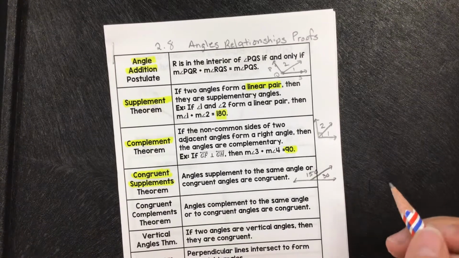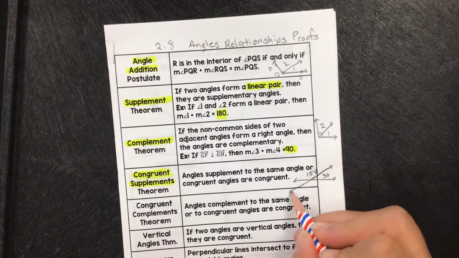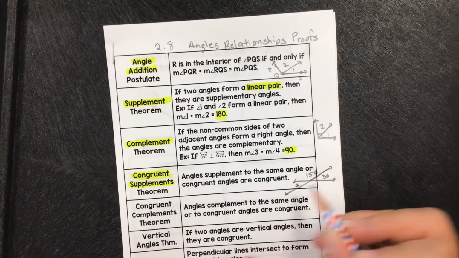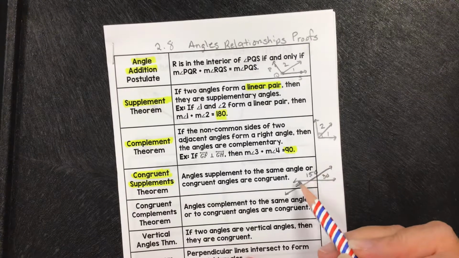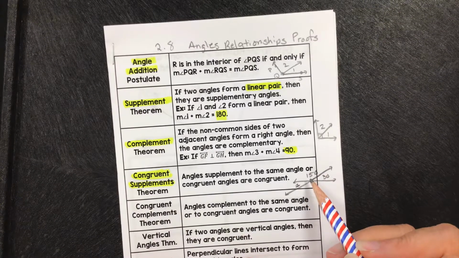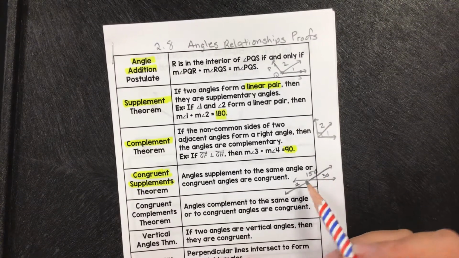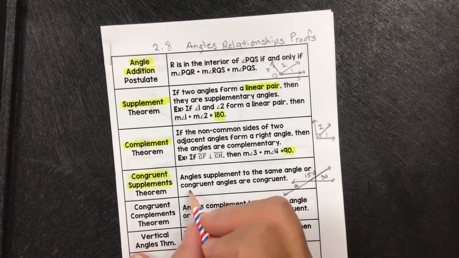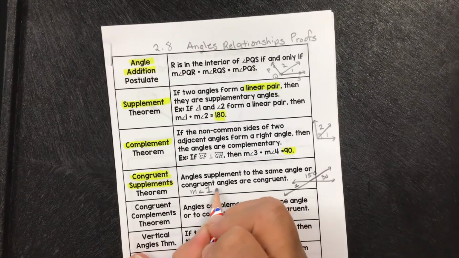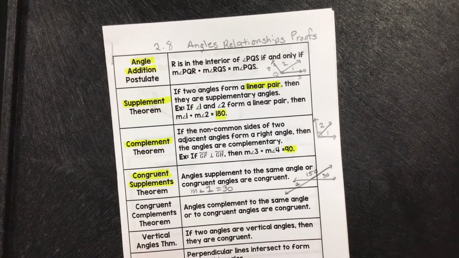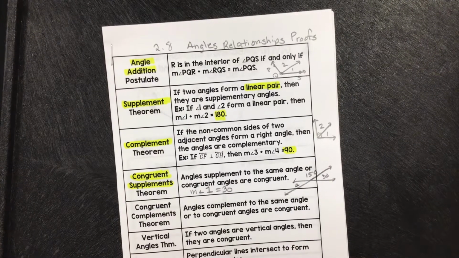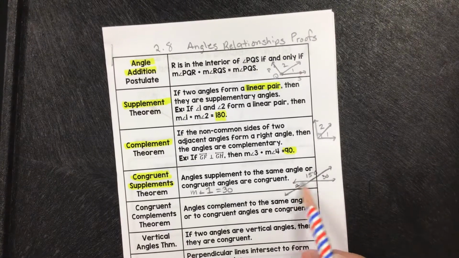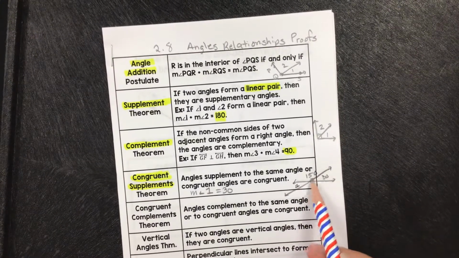So they tell you you have supplement angles, and I'm going to call this angle 1. If they tell you you have another set of supplement angles, like 1 and 150, then you know that angle 1 is going to be equal to 30. So the measurement of angle 1 will equal 30. They say that they're congruent because you don't have to know the measure, and they'll still tell you that these two angles will be the same because they share this angle.